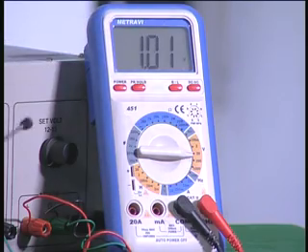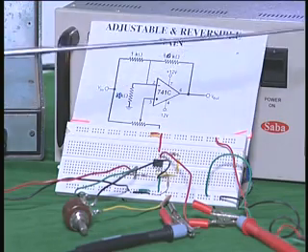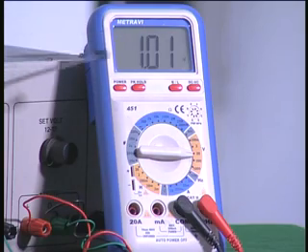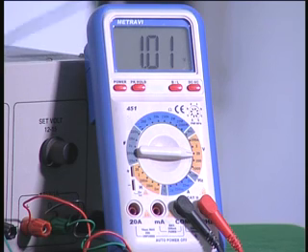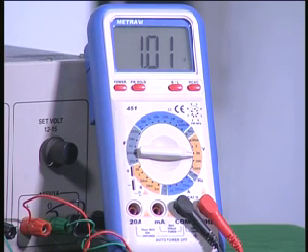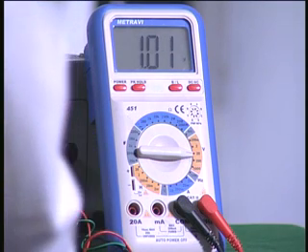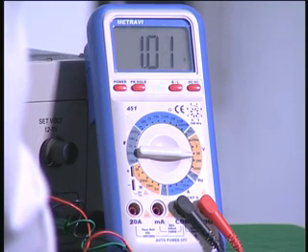Now if I vary the potentiometer, I must be able to vary the gain to minus 10. That means the output voltage should become minus 1 volt. From plus 1 volt it should go to minus 1 volt as I vary the potentiometer. That is exactly what I am going to do now. So please keep observing the multimeter as I change the potentiometer. Now it is plus 1.